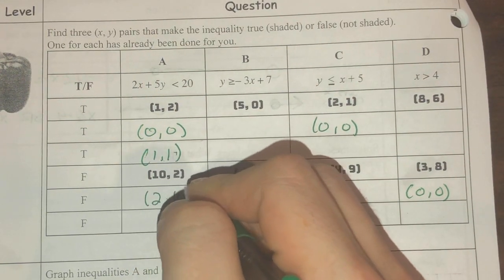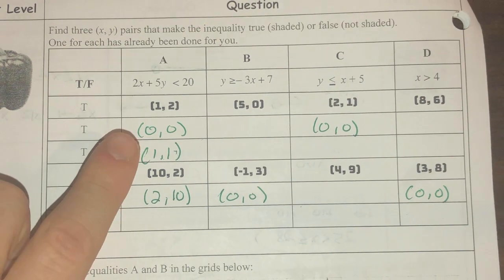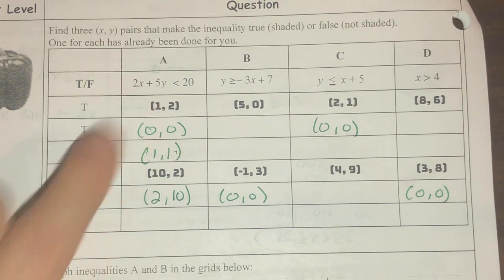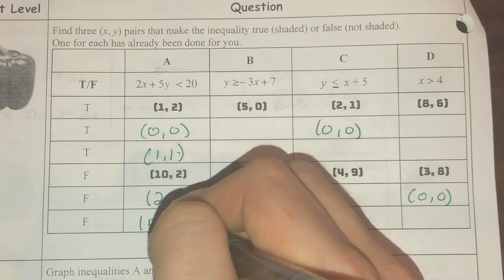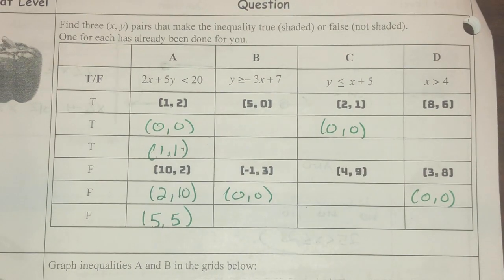What about some false points? I'll choose 2, 10. That's 4 plus 50. That's 70. Definitely way over. And how about 5 and 5? So you have a lot of options with this one. I'm actually going to leave it here for the table, but the idea is you need to be a really adept person when it comes to plugging it in.